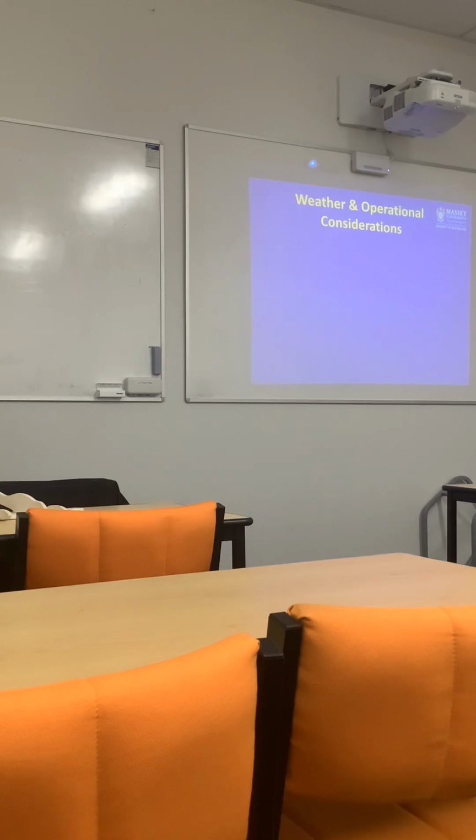Right, weather and operational considerations. Checking weather the night before. What are we going to look at? What are we going to use to check weather the night before?